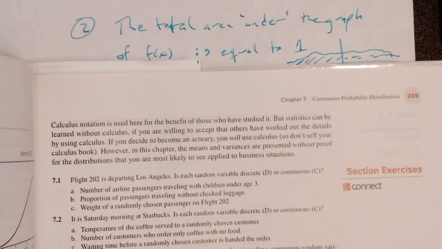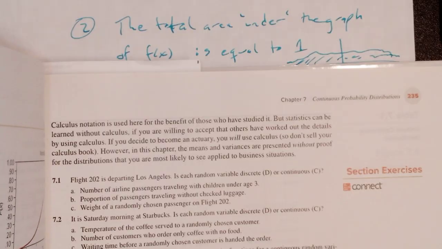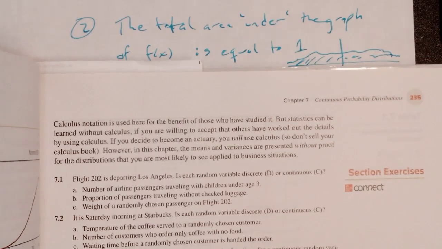Weight of a randomly chosen passenger. Depending on where I choose to round, if I measure that weight in kilograms to the nearest kilogram, then it becomes discrete, but it could be continuous because I can measure as far as I want. Perfect.